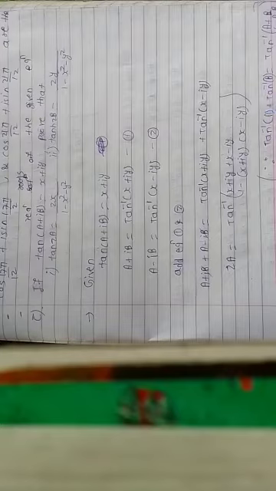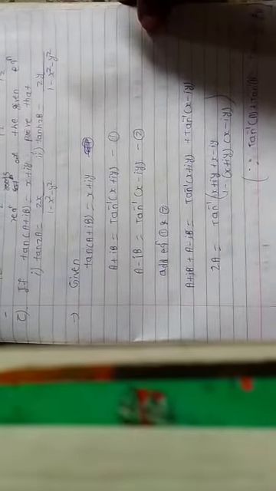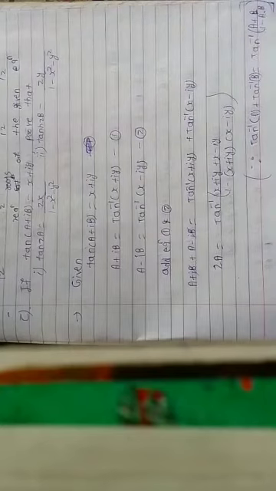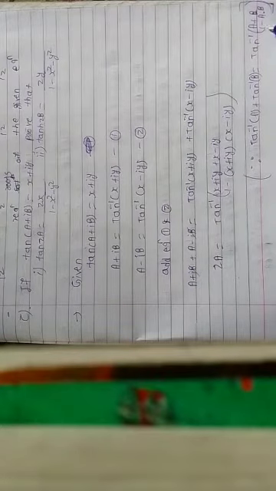Here we have used this formula. Which formula was it? tan inverse of a plus tan inverse of b is equal to tan inverse of (a plus b) upon 1 minus a into b.